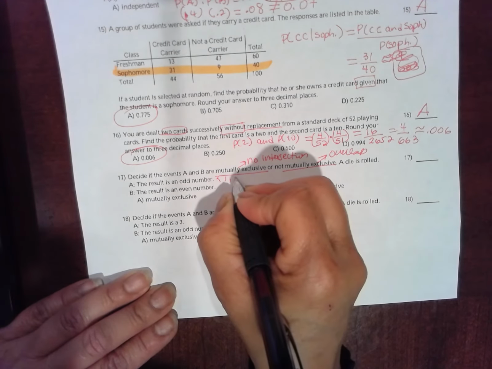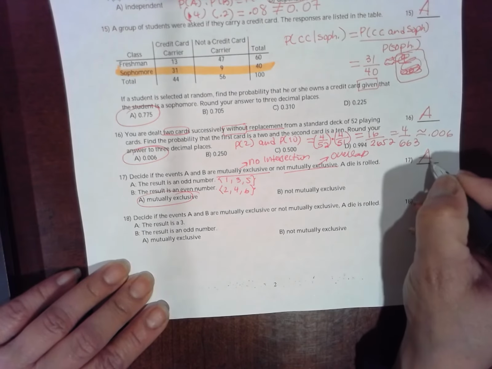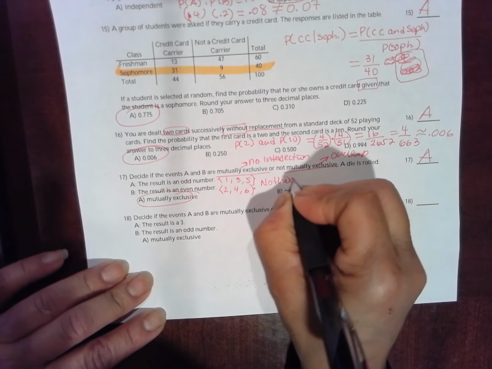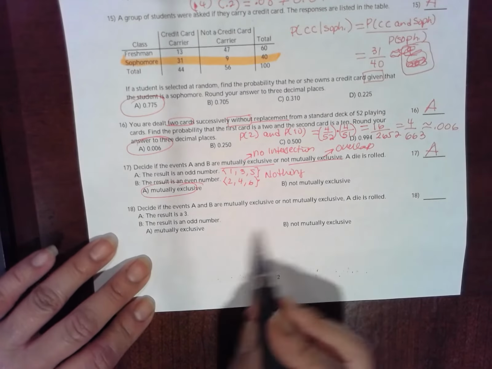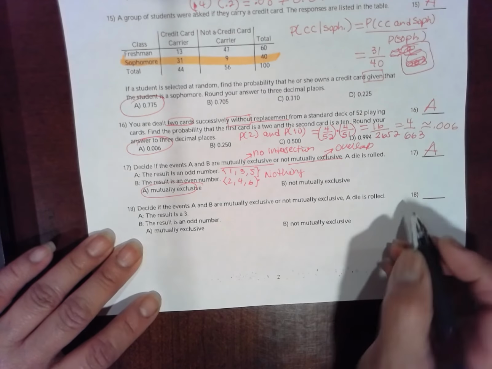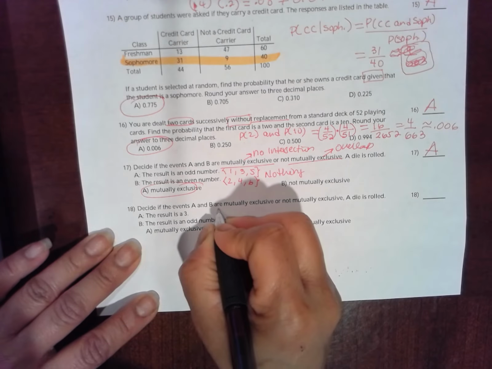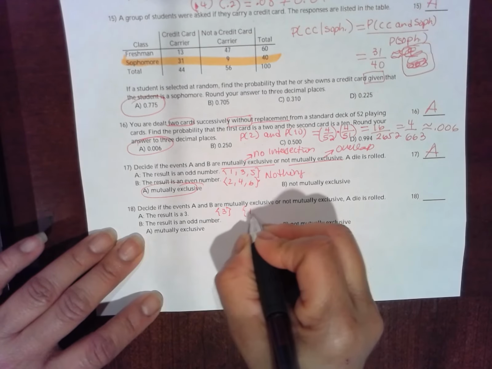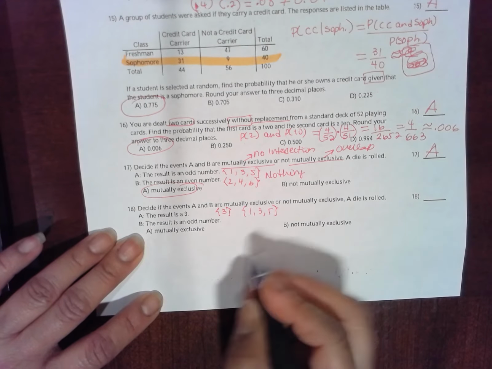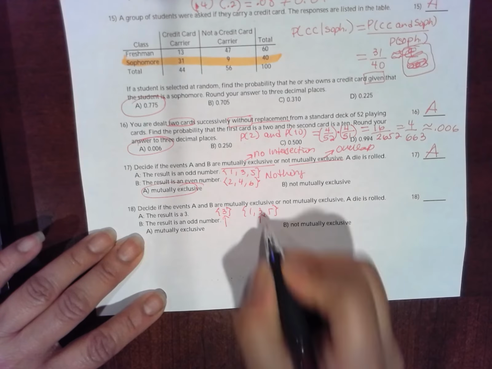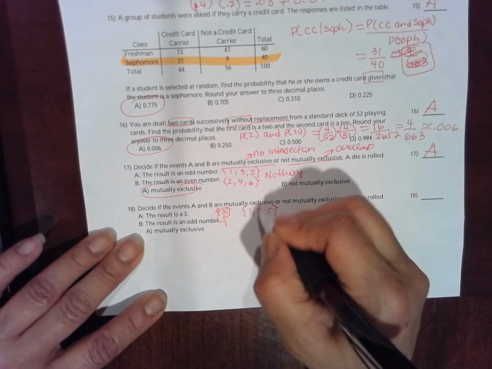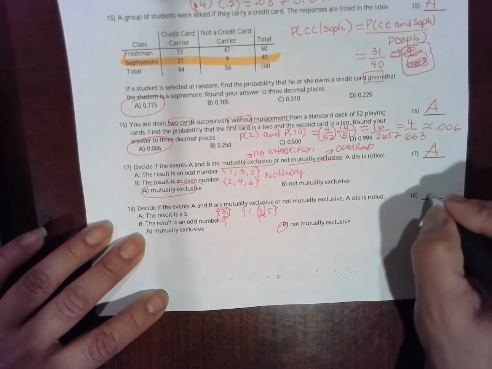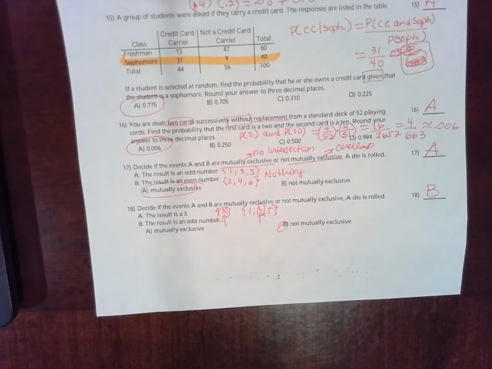I highly recommend that you set it up like this and then look back at the definition. No outcomes in common. Nothing in common, that means that these are mutually exclusive. The next one, a die is rolled. Now for part A or event A, you roll a 3. For B, odd number. The odd numbers are 1, 3, 5. They overlap with the 3. So they have 3 in common. So since they have something in common, they are not mutually exclusive. So that one is B.